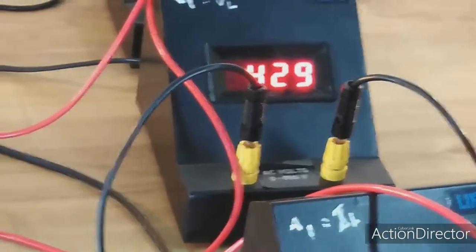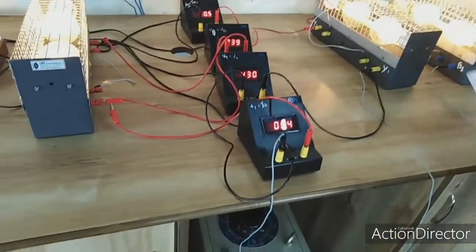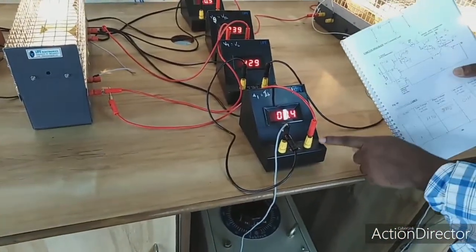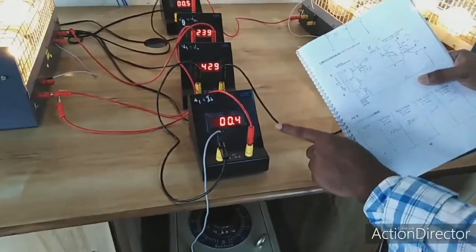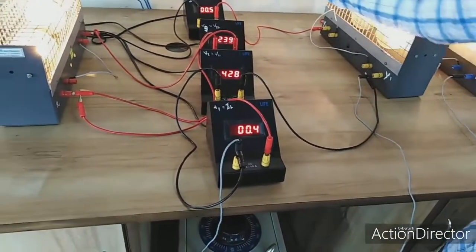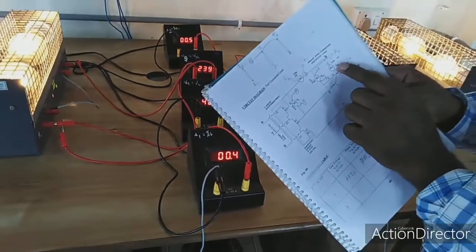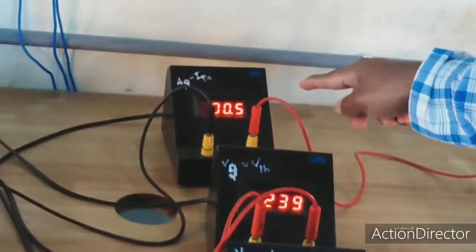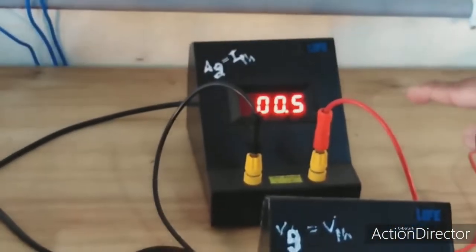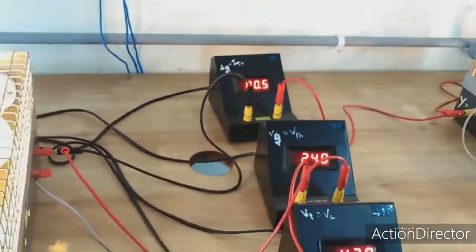Now you can observe the phase currents. This is a line current according to the circuit diagram. This is the first ammeter, and it is reading 0.4 amperes. And this is the second ammeter, which gives the phase current. It is also showing 0.4, around 0.4 only. Both are showing the same values.